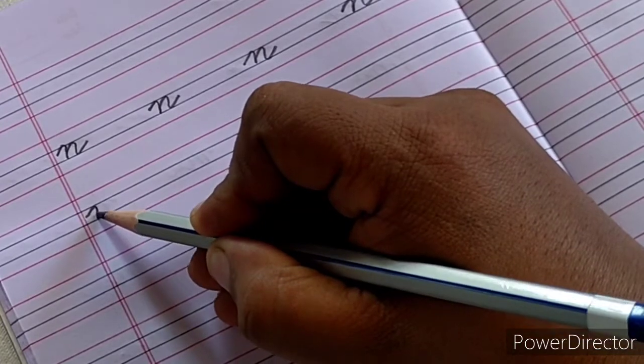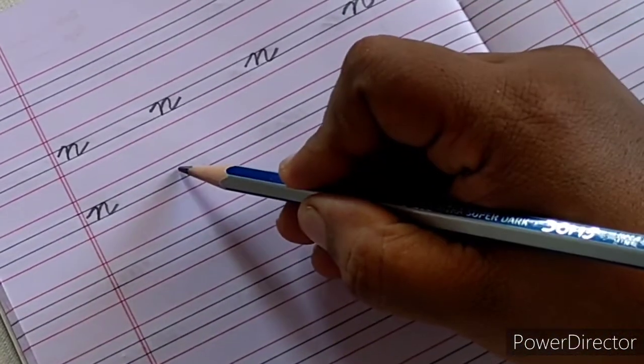You need to begin with a slant line and end with a slant line.